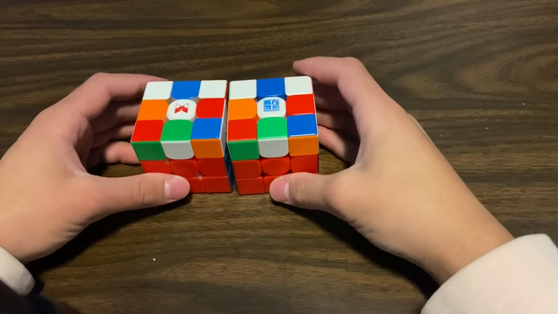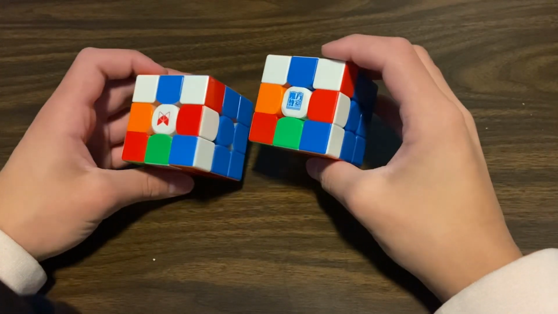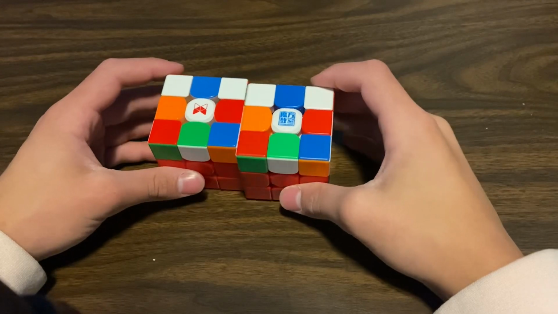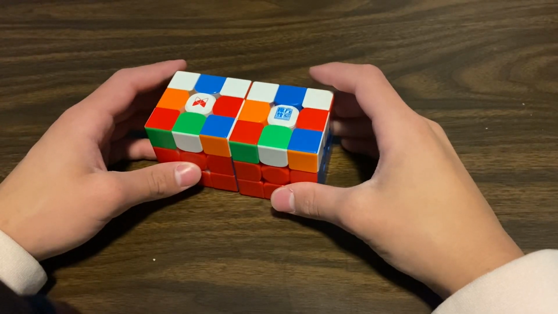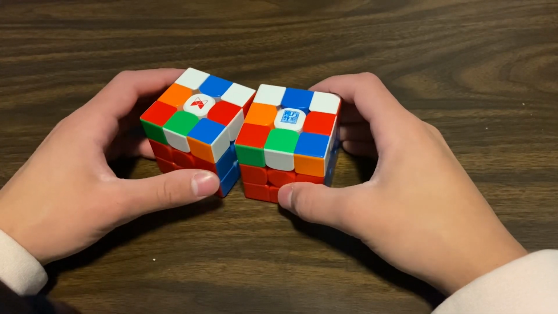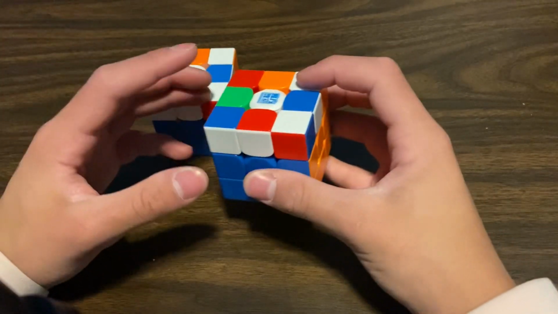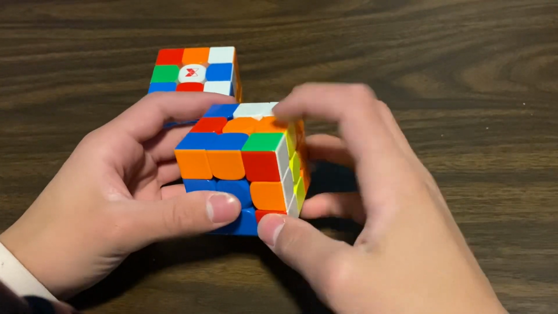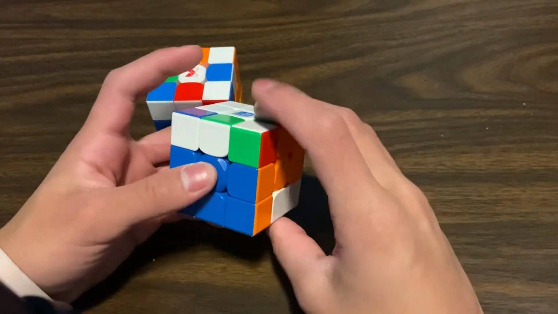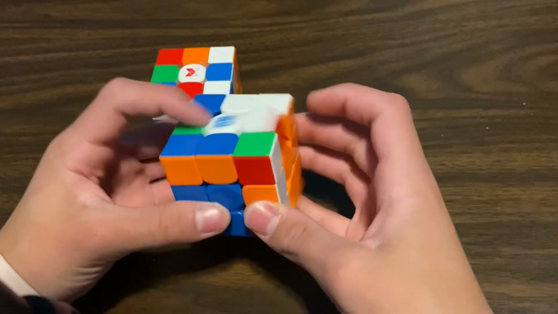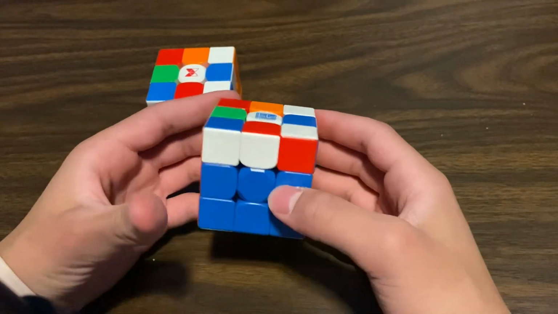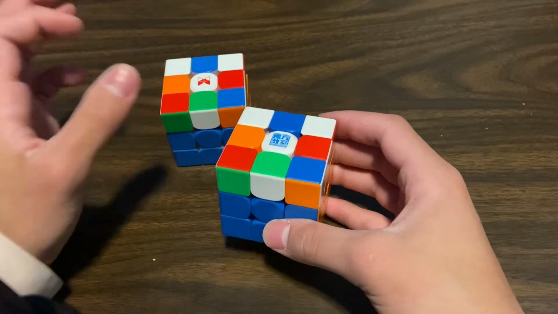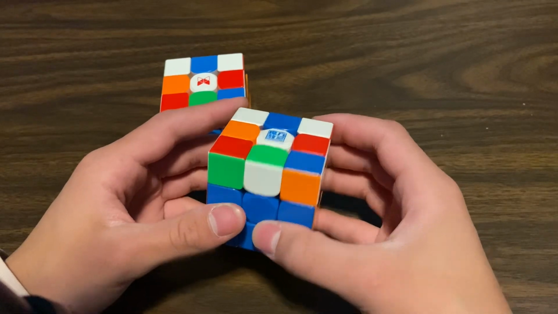Okay, this is the next case, and for this case you can use the inverse algorithm for the other one, like this. S, take out this pair, S prime, U prime, and then do that. But that is not the one I prefer to use. I prefer to use this one.